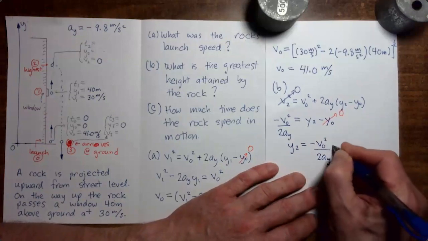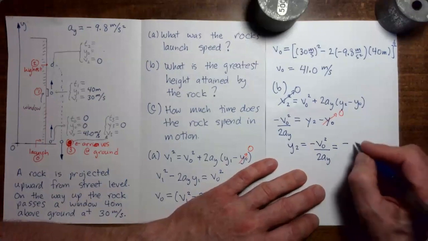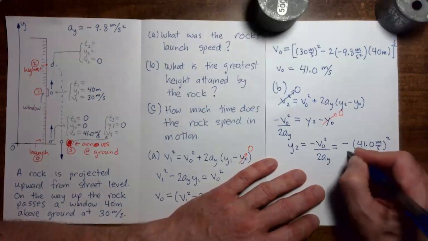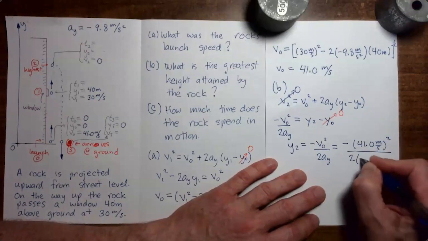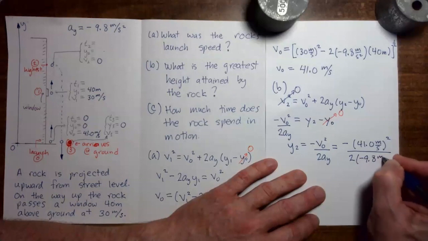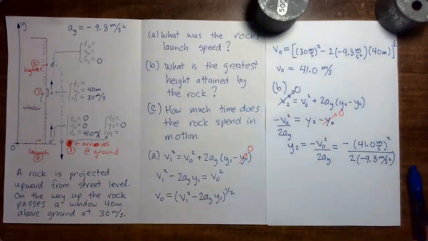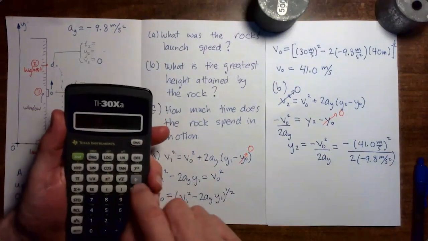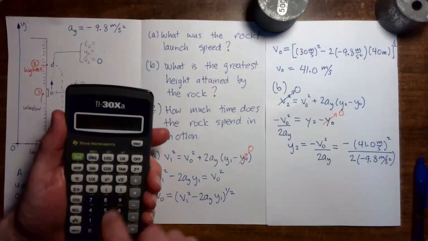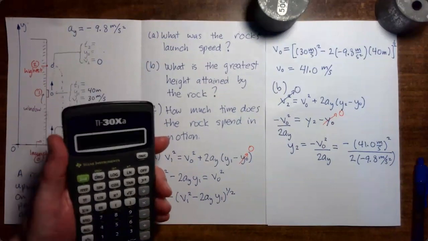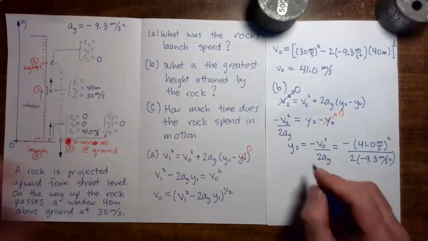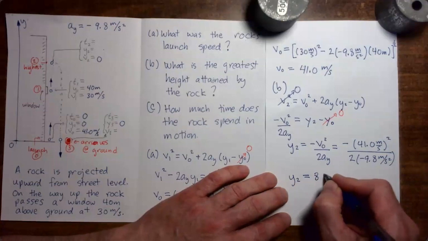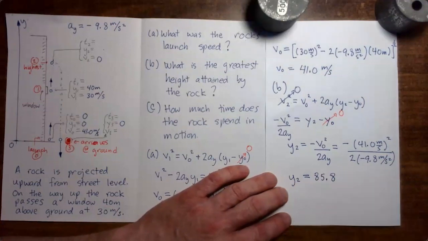Let's make our substitutions. Minus, and then v0 was 41.0 meters per second, squared. Divide by 2, ay, minus 9.8 meters per second squared. I'm going to punch this into my calculator because I have a different calculation in my notes. Okay, when I did it this way, it actually came out a little different. I got 85.8 as the numerical value.